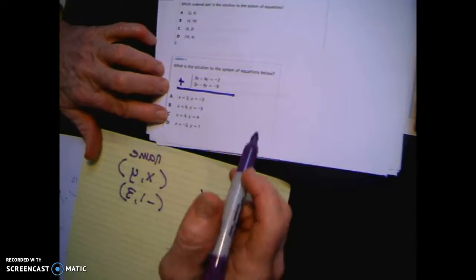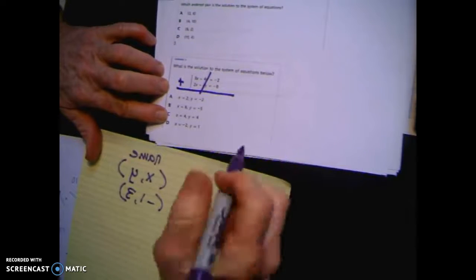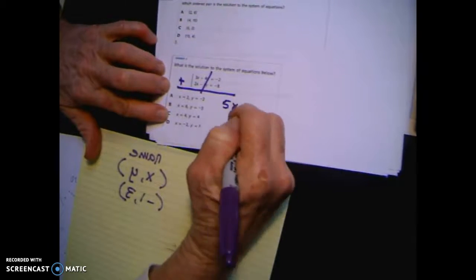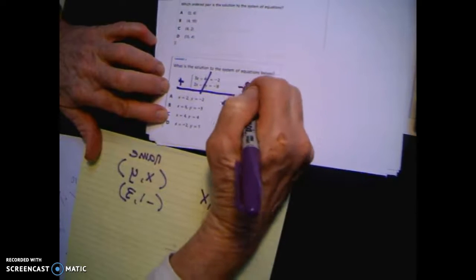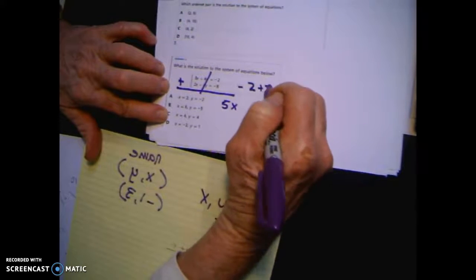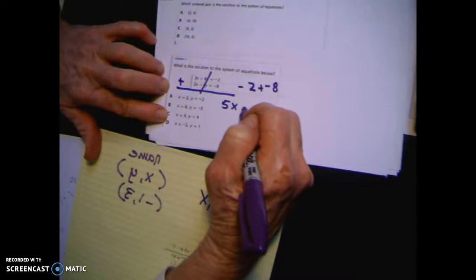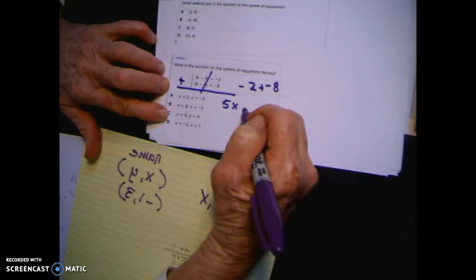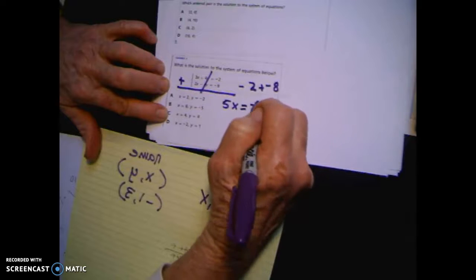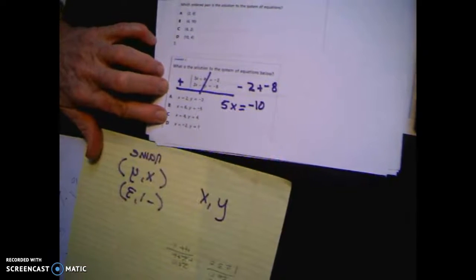When I add these two things up, my y's cancel. I'm left with 5x, and -2 plus -8 is going to be -10. So I'm left with 5x equals -10, and you can take it from there.